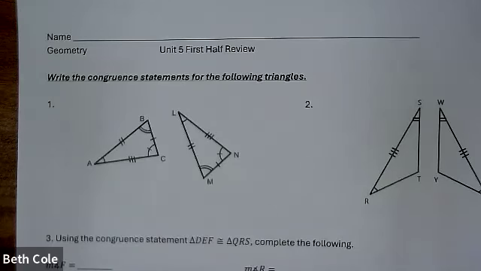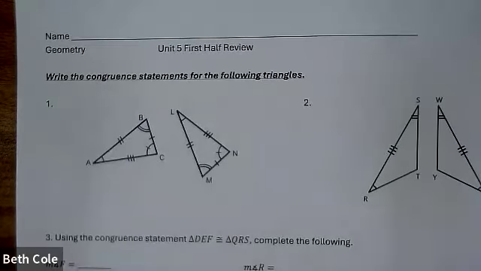Together, this review goes over everything that we had done before Thanksgiving break so that we can just remember what was going on. So for these first two, all it says is write the congruent statement. All that means is matching things together.